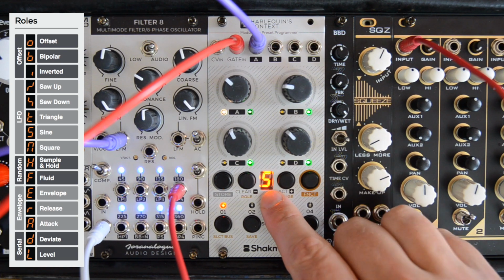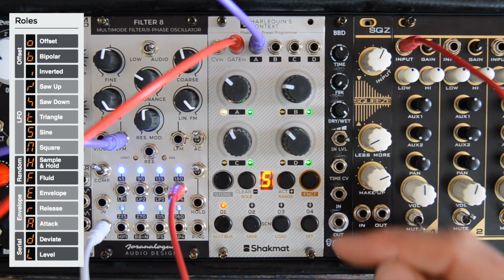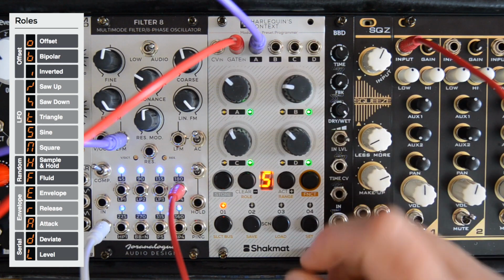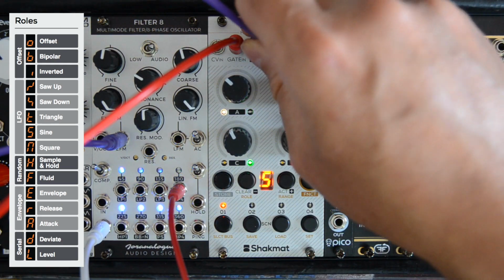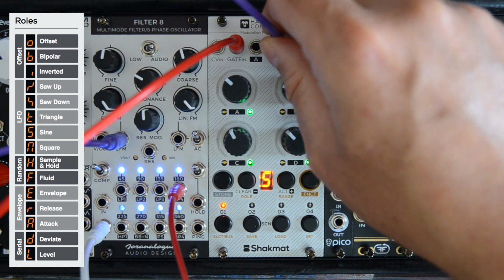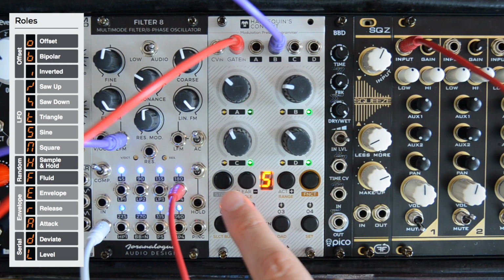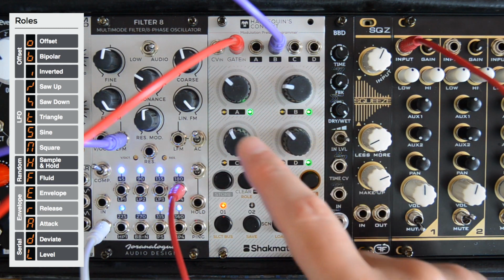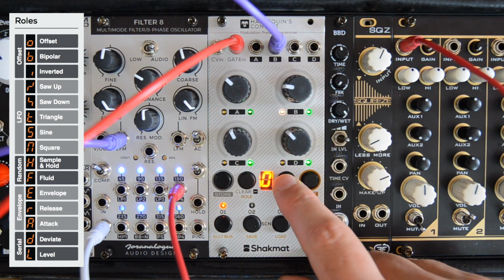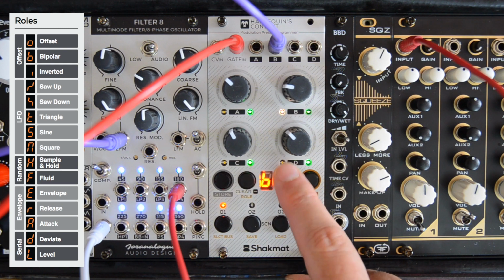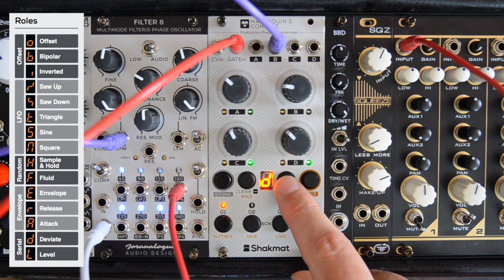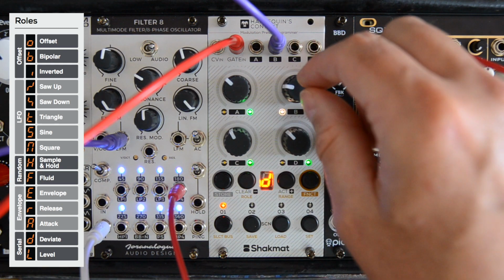To show you how this works, I've selected a sine wave for channel A, and if I then switch to the output of channel B and go to channel B for setting the role as well, I can choose D or deviate.